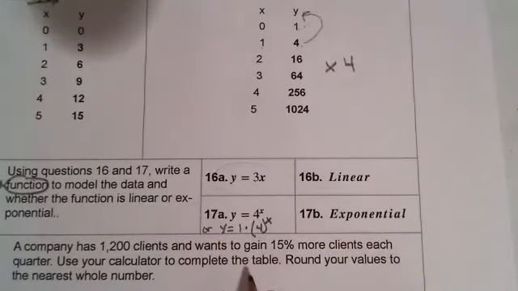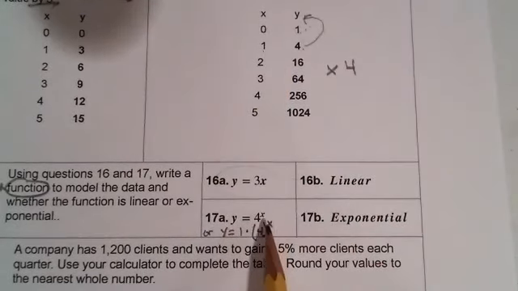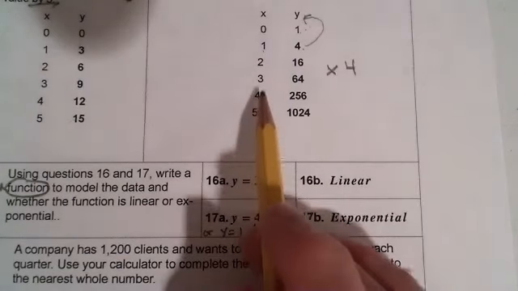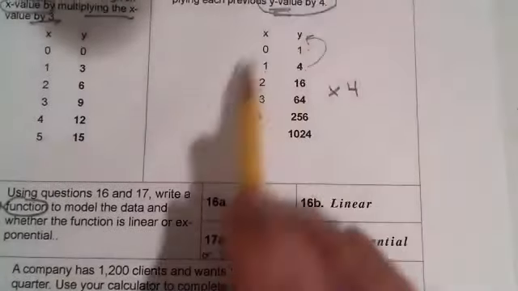So the function would be, we just talked about this in tonight's notes for exponential growth. It's the multiplier to the whatever term this is, to the first or second or third or fourth, whatever term we're trying to find out here. So to the x, these are the x's right here. So the exponent is the x, whatever year or month or whatever it happens to be. That's the function. That's the formula for this one right here.